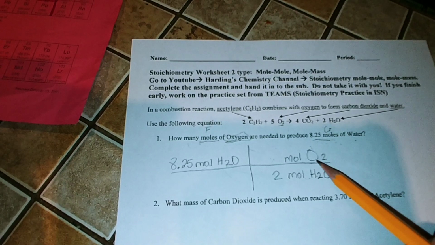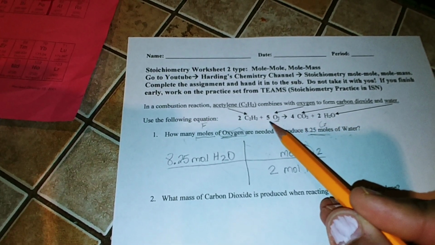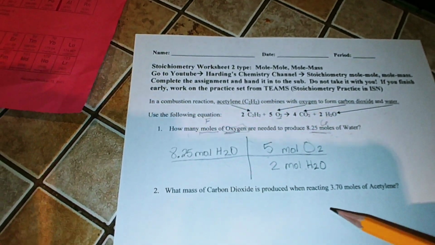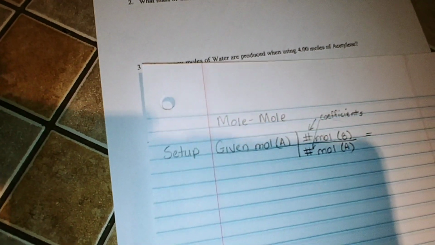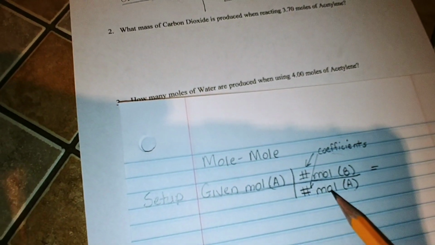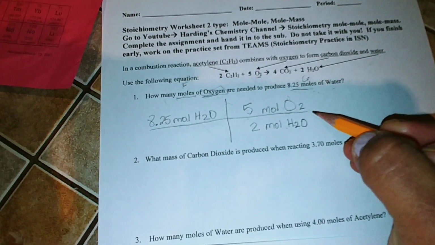And then for oxygen, the coefficient is 5. So therefore, this is going to be a 5. Okay, once I do that, I know that for my foldable, I've pretty much finished the steps that are required, and all I'm going to have to do is the math behind it.